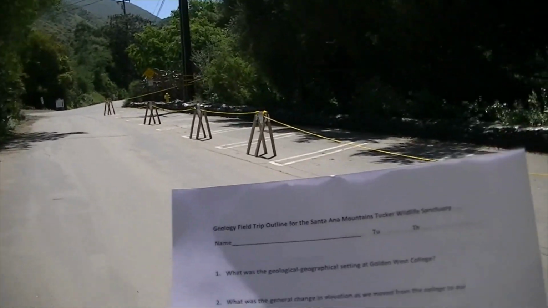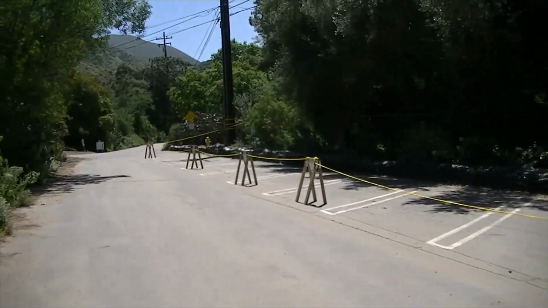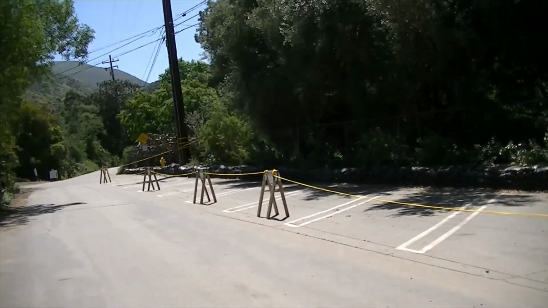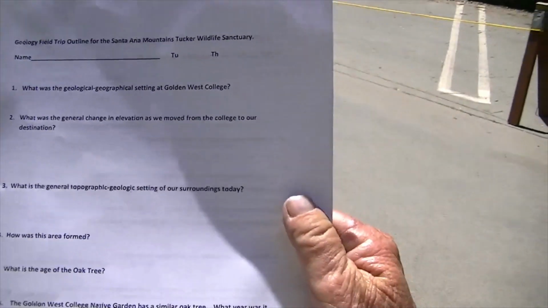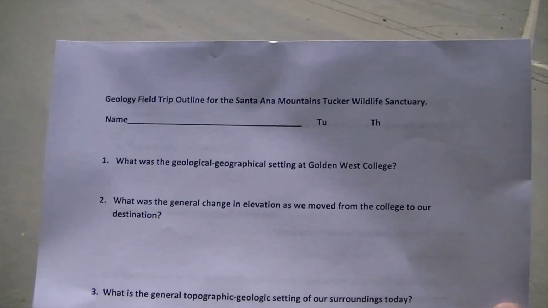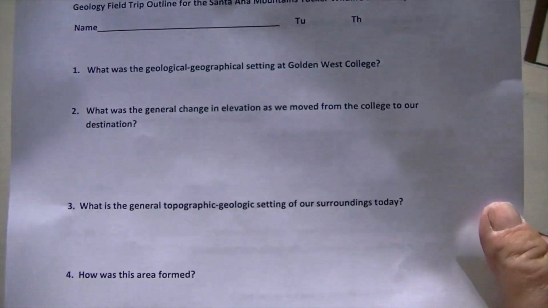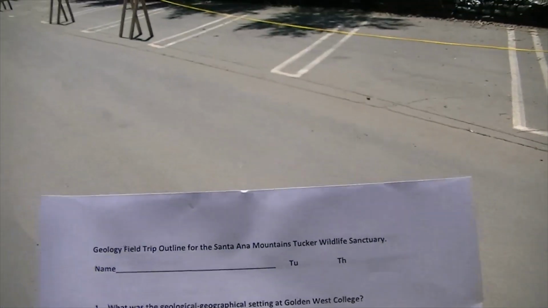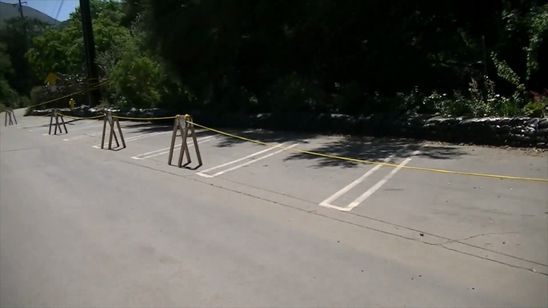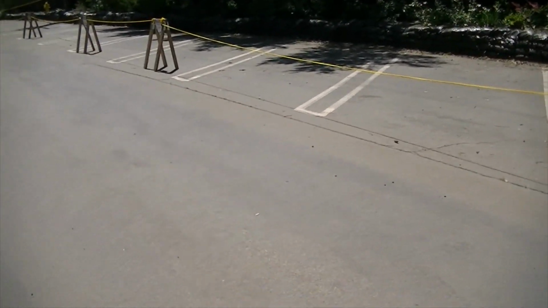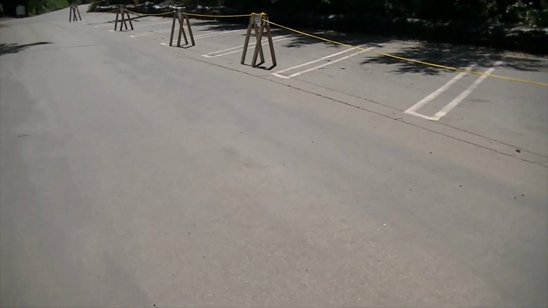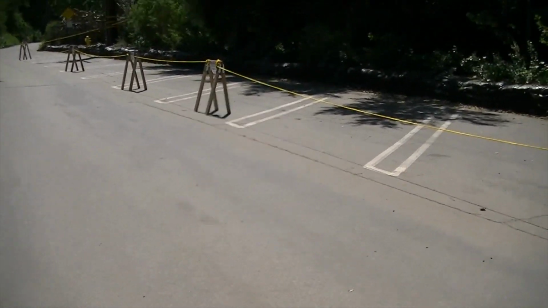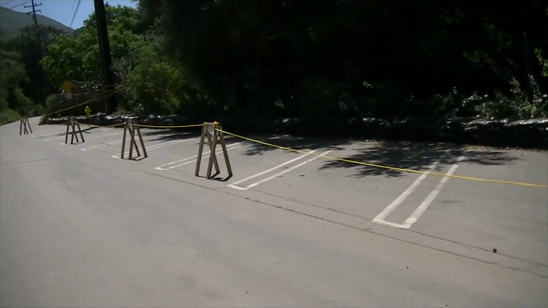So today I was actually able to get access to the Tucker Wildlife Sanctuary. Everybody should probably have downloaded a sheet of paper, multiple pages. This is the field trip guide. We're going to go through all the questions and you can fill them out, take pictures of them, and then email them to me as a JPEG or whatever type of attachment you can do.